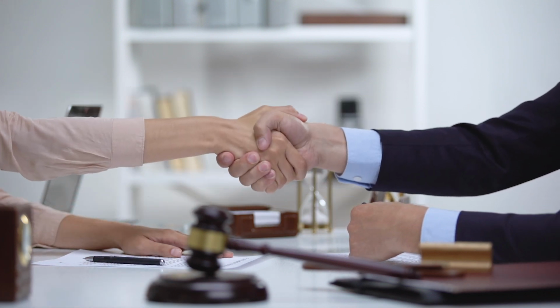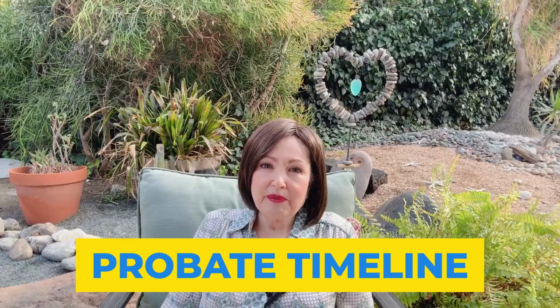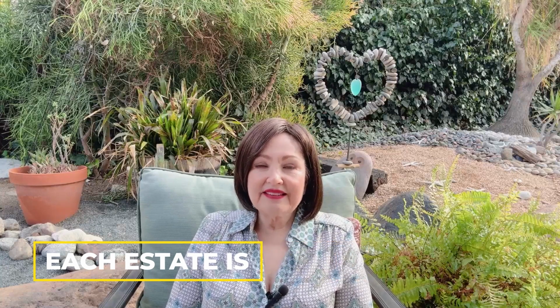That was a lot to cover, but hopefully you now have a clear understanding of the probate process. Serving as a personal representative is a significant responsibility, but with a clear understanding of the probate timeline, you can navigate the process confidently. Remember, while this guide provides a general overview, each estate is unique. Don't hesitate to seek professional legal advice to address specific concerns or complexities you may encounter.